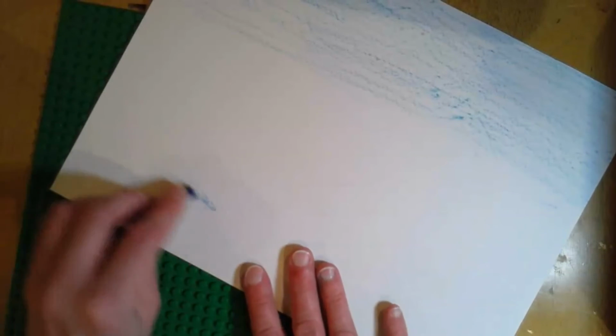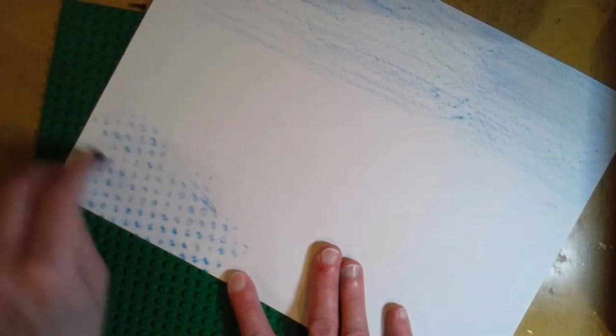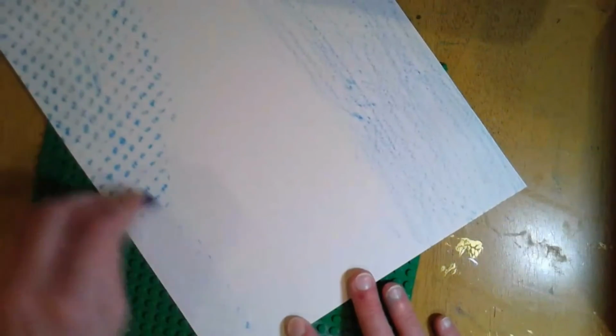So here I have a Lego plate, and I'm going to peel this crayon quickly. Anyway, I'm going to use the side of the crayon, and this could be a nice way to add a little dimension to the picture in a quick way, okay? But I'm not going to do that for the whole thing.